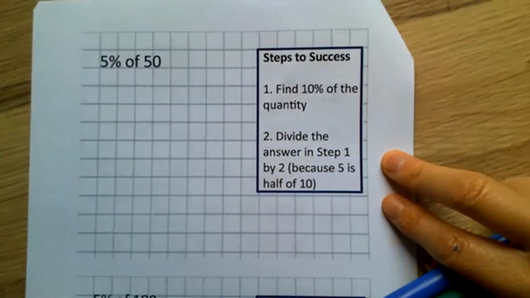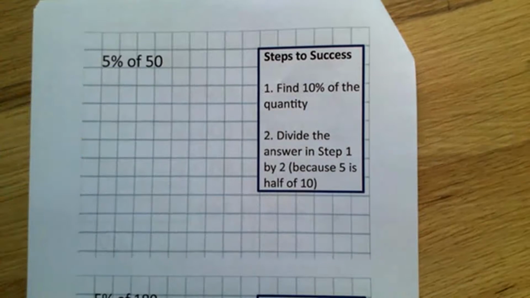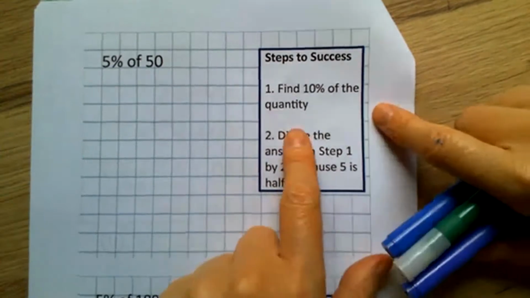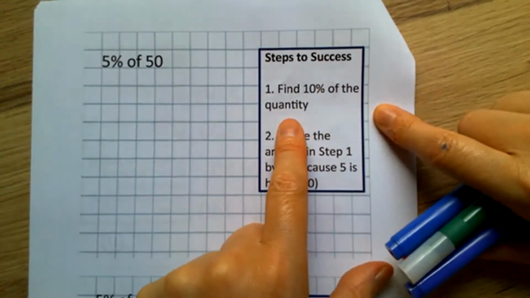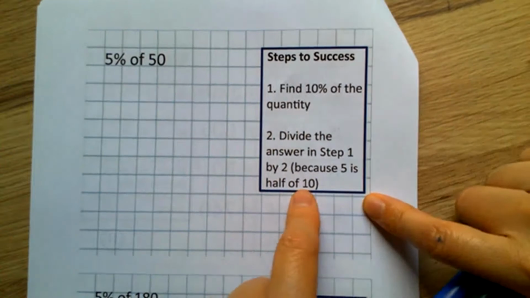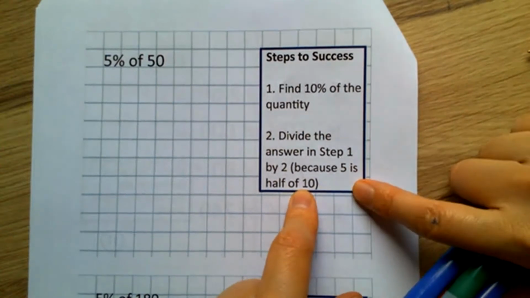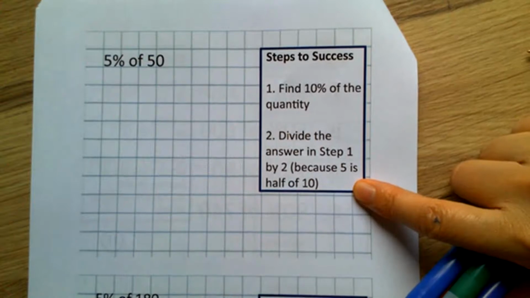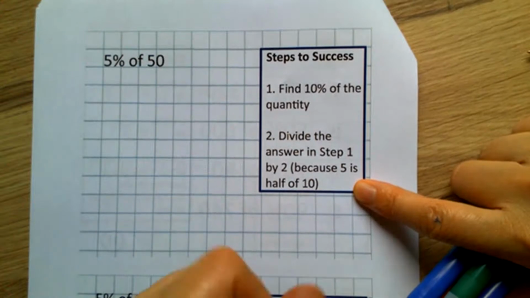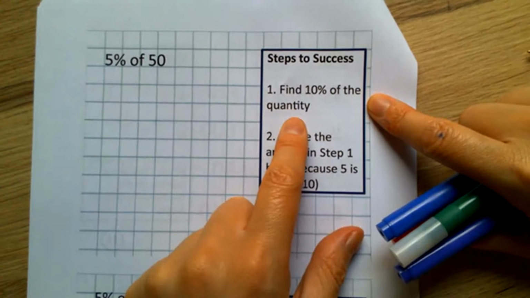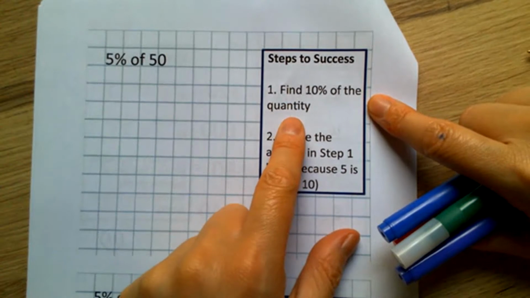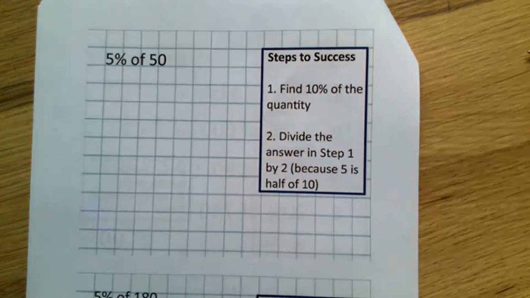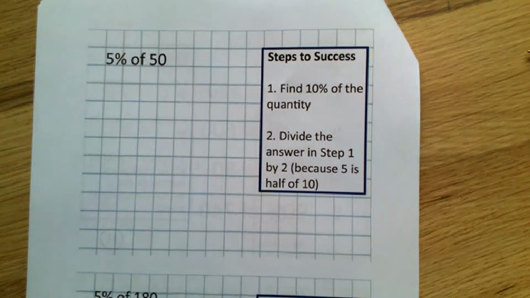Now we're going to find out 5% of an amount. Our steps to success are to find 10% of a quantity first, and then we're going to divide the answer in step 1 by 2. This is because 5 is half of 10. Now, I haven't given you steps to success for finding 10% of the quantity because you should now have strategies for calculating 10% of a quantity.